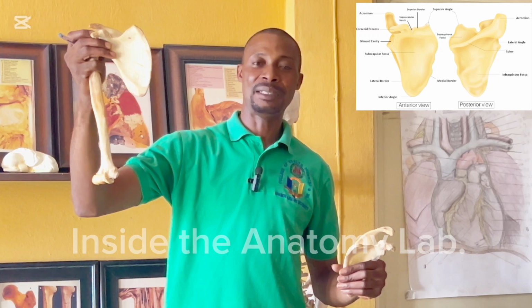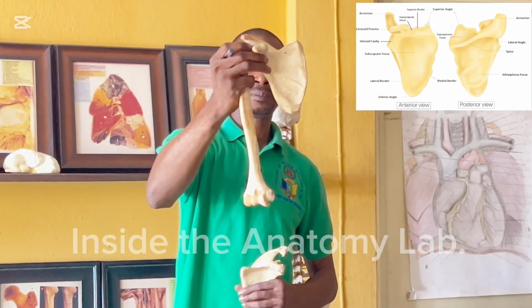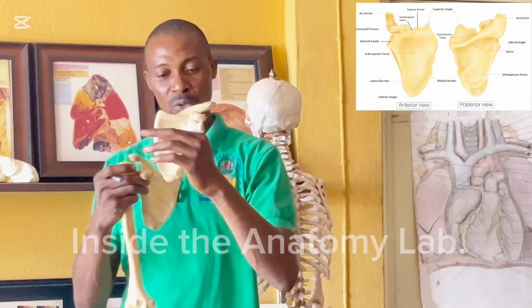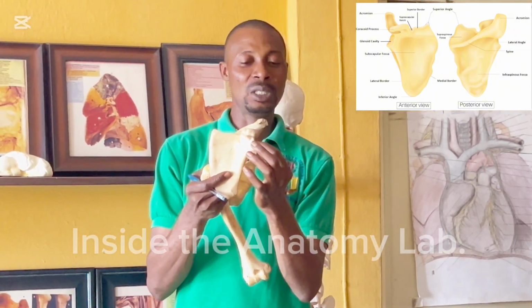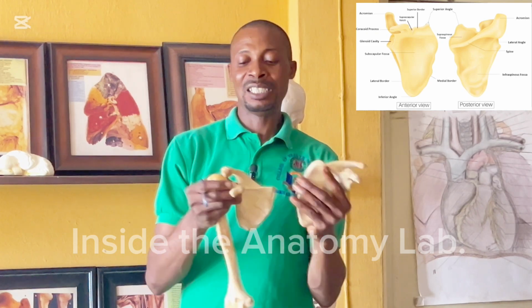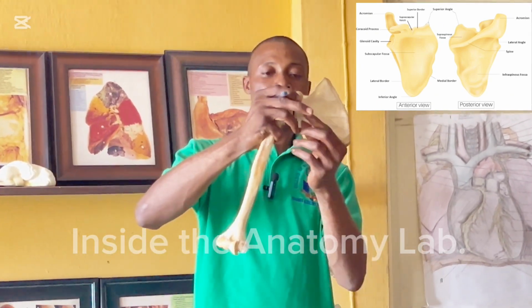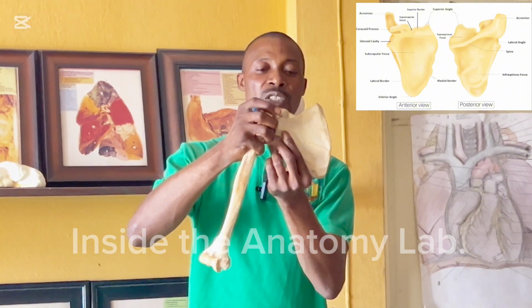The right scapula. You see the formation here? It's pointing towards the right. This is pointing towards the left. So if you bring the left humerus, it will simply articulate at the glenoid cavity. This is forming the glenohumeral joint. This is the formation of the glenohumeral joint.